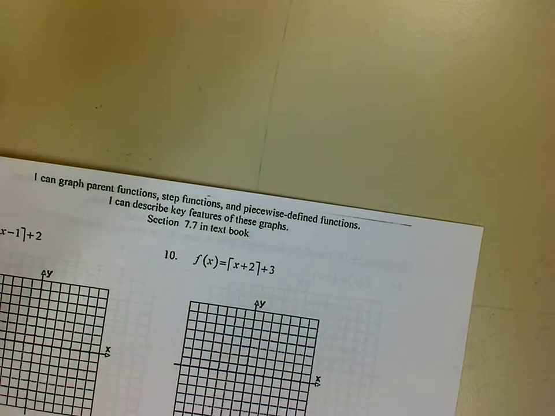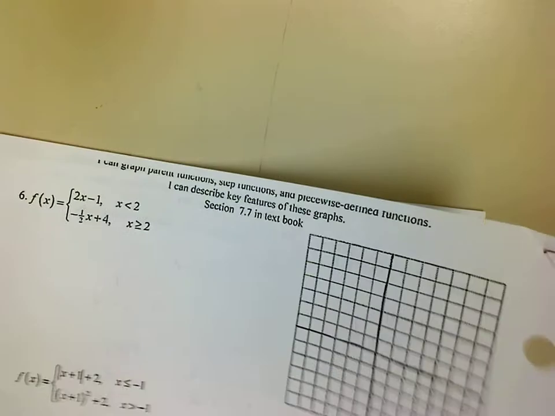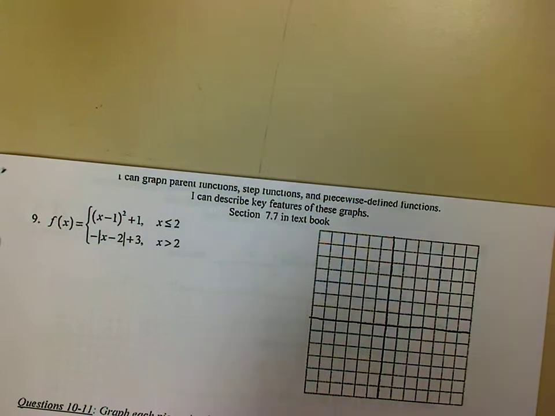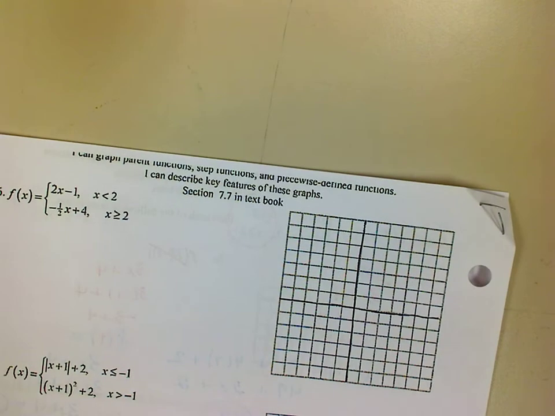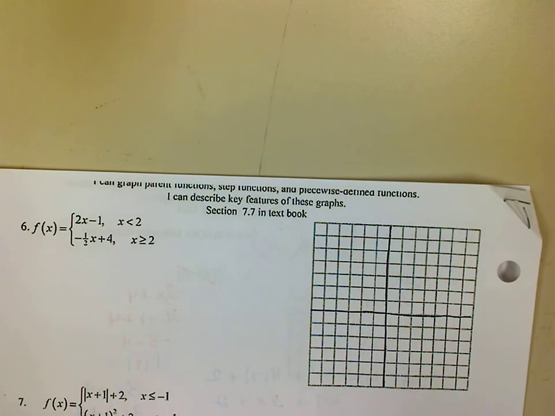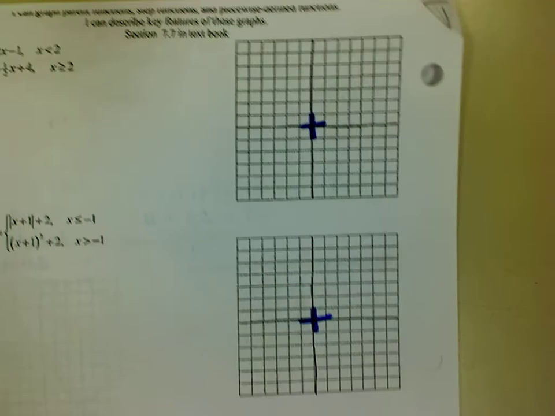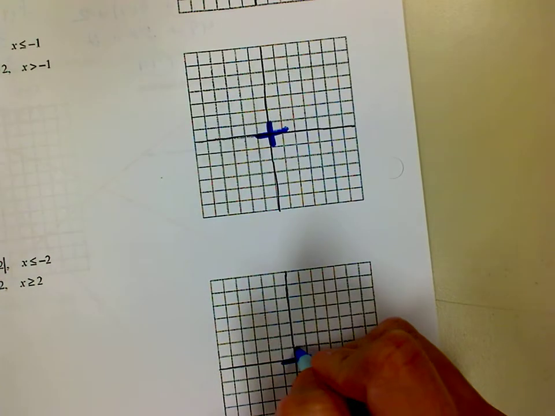So now we're just left with the graphs, it looks like. So I crossed off 10 and 11. I think those are already crossed off. Okay, so you're going to need probably a highlighter. Okay, and just to be sure, this is the origin. So I'm going to label the origins on all of them.